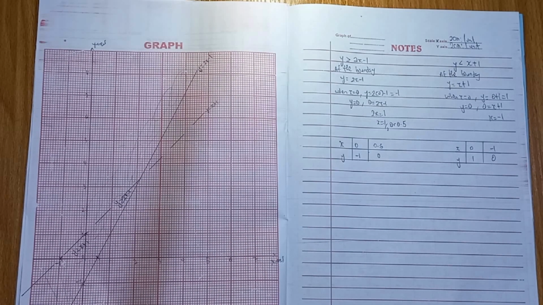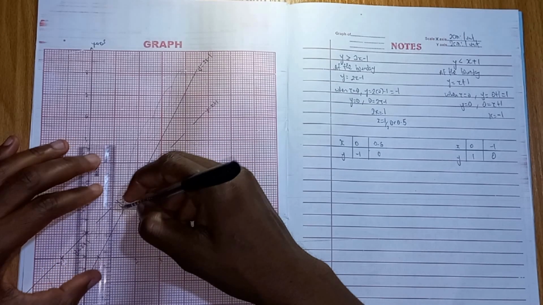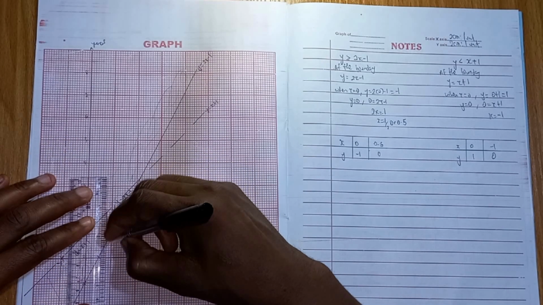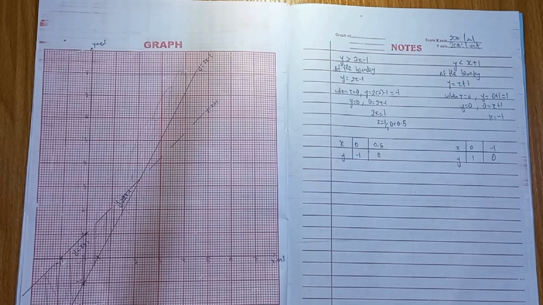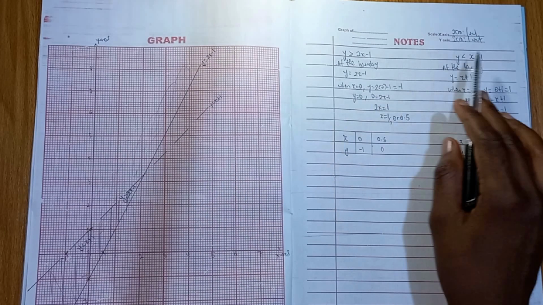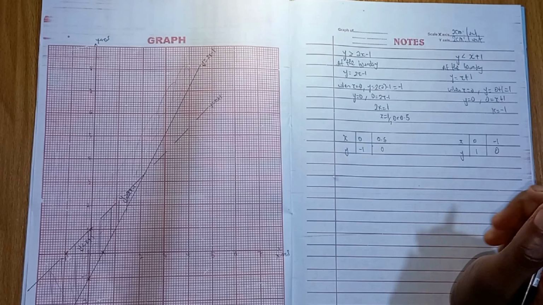So you take your pencil or your biro. I think for WAEC you have to use pencil. I'm using biro so that it will be clear for everybody to see. And you shade it. So when you shade it, the shaded region is the point of reference, or what the question told you to do in this particular case. Always remember to use a solid line if it's greater than or equal to. If it's just greater than or less than, use a broken line. And that solves this particular question.